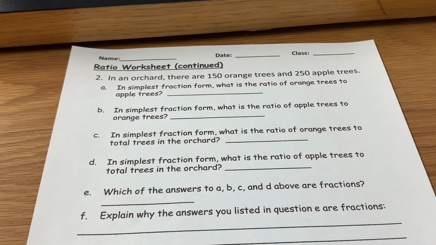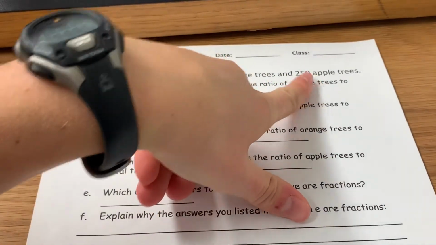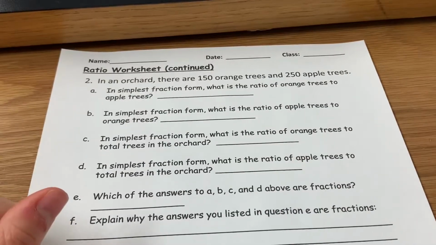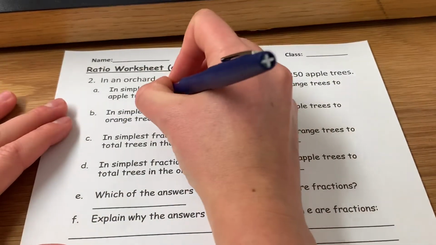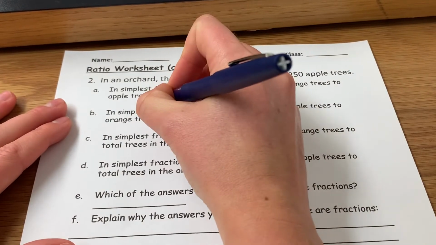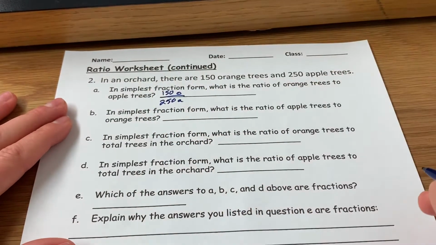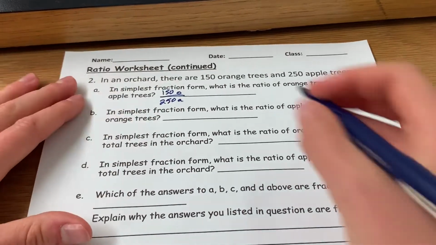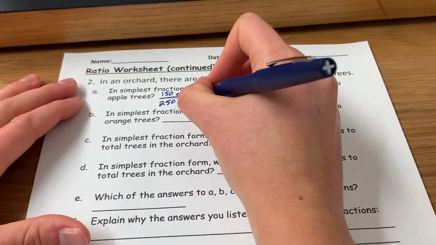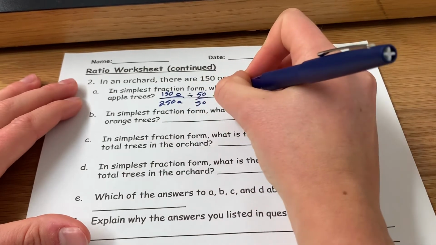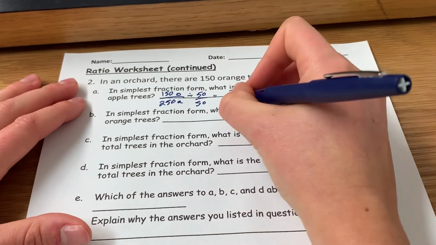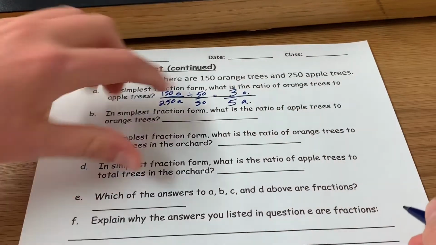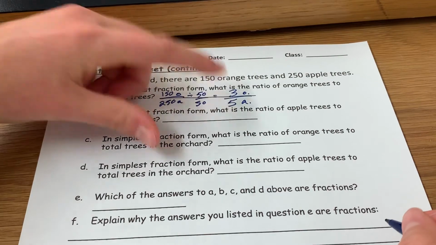In an orchard, there are 150 orange trees and 250 apple trees. Okay, so we have orange trees and apple trees. Got it. In simplest form, what is the ratio of orange trees to apple trees? So I have 150 orange over 250 apple. So it's an O and an A, orange and apple. Let's see, I can divide them both by 50. And I get 3 orange over 5 apples. So for every 3 orange trees, there are 5 apple trees.